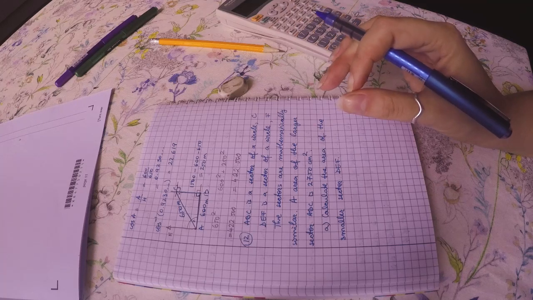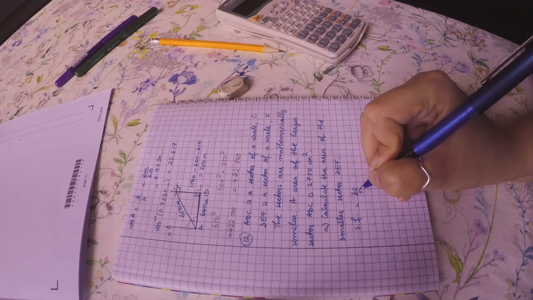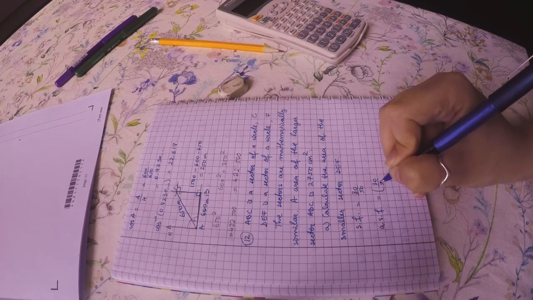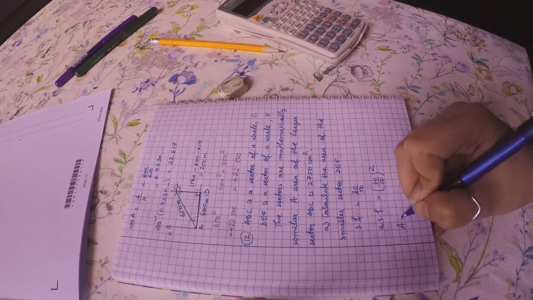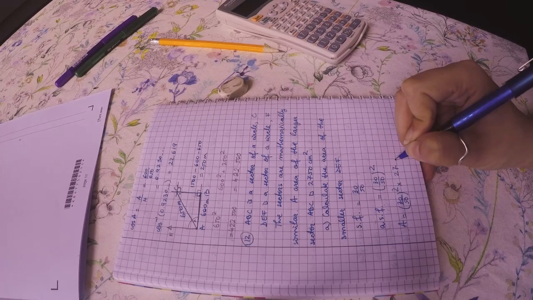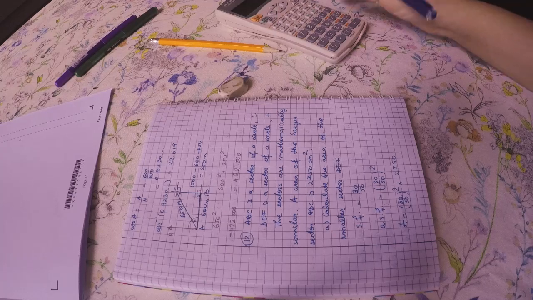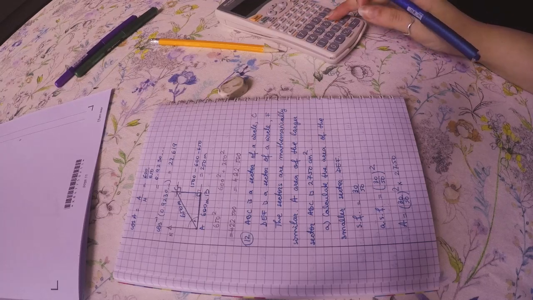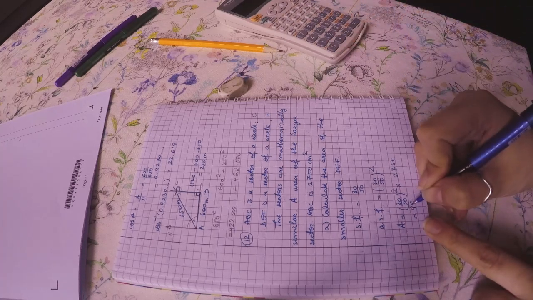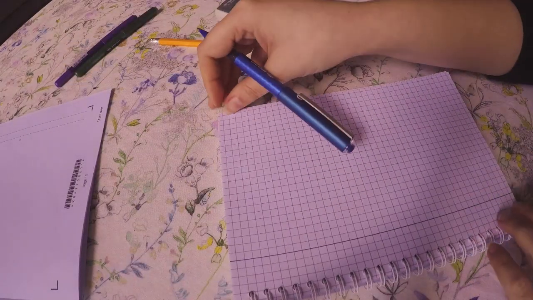So, okay, the scale factor is 30 over 50. I need the area scale factor, which is 30 over 50 squared, and my area is 30 over 50 squared times 2,750. So 30 divided by 50 squared times 2,750 on the calculator, and it gave me 990 centimeters squared. So that's my area. Full on, finished.